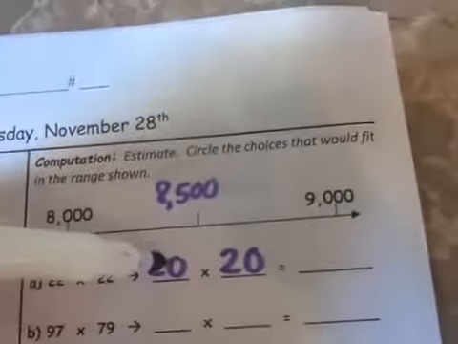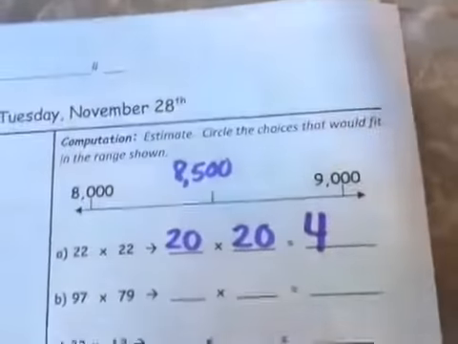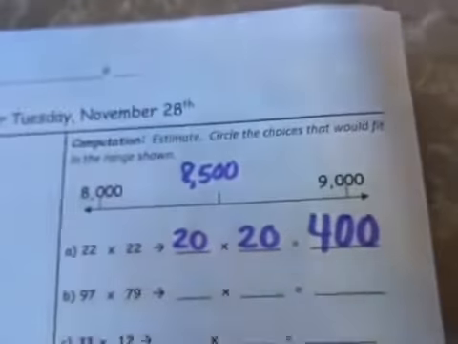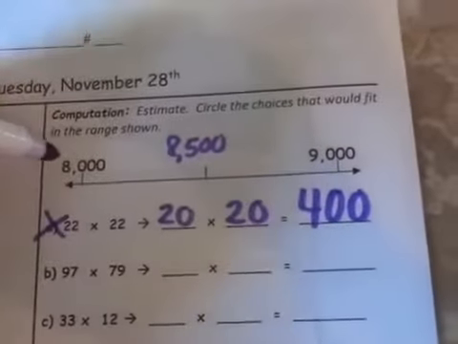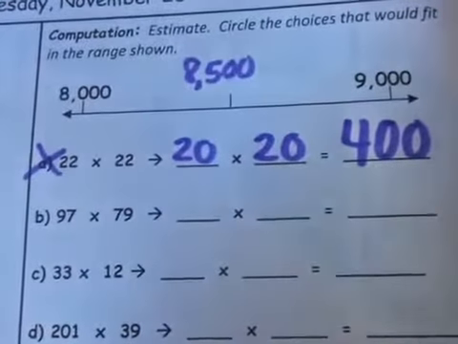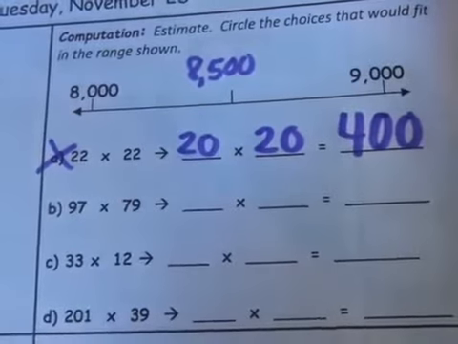Now I'm going to multiply. Cover up my zeros. 2 times 2 is 4. How many zeros do I have there? That's 2. So that equals 400. That's not what I'm looking for. I'm looking for what's between 8,000 and 9,000. The next one, estimate then multiply.